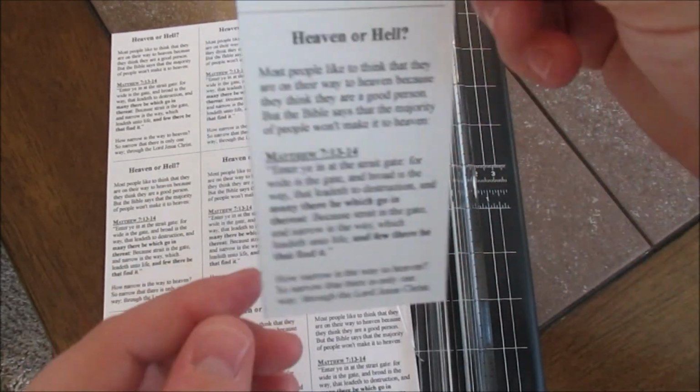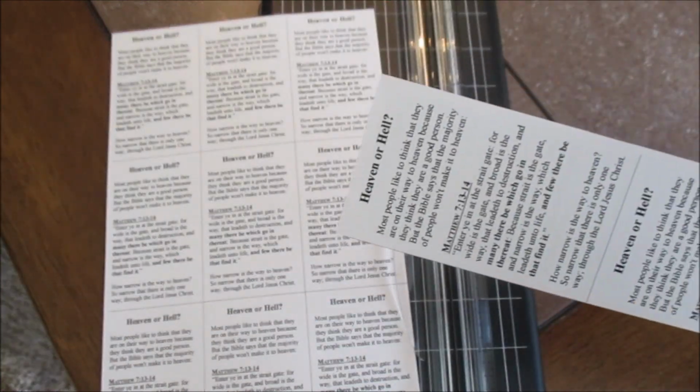So there we go, I cut out a strip of them. Now I just gotta cut each of those out. So I'll do that real fast.